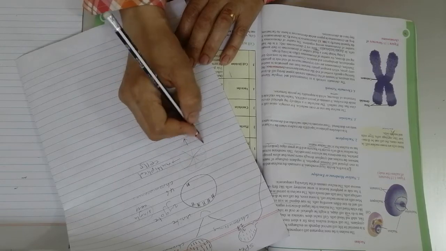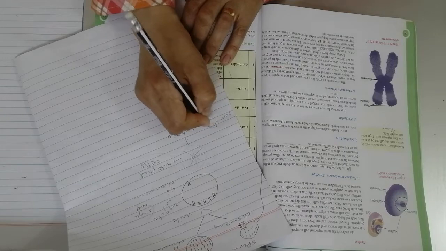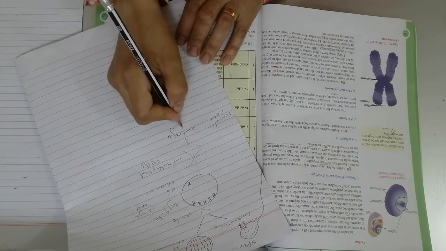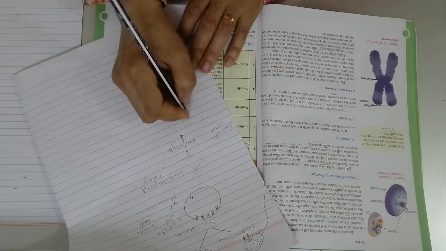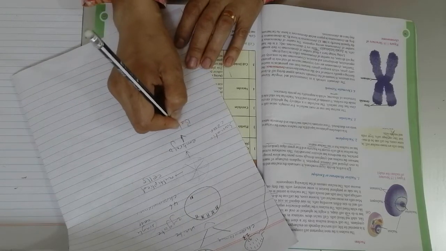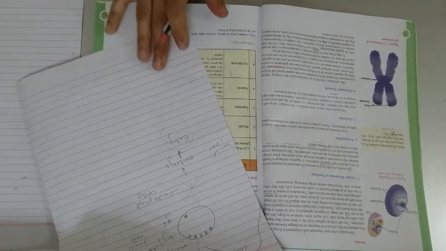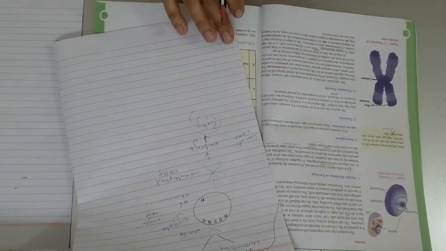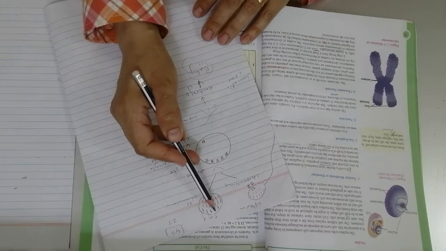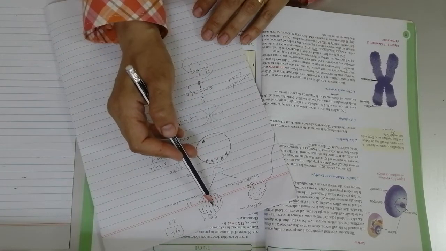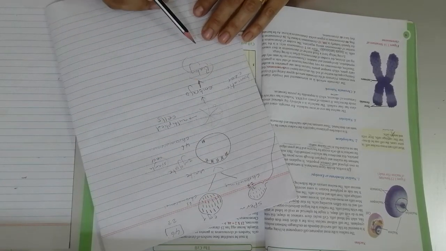The embryo has somatic cells. Then the embryo will be born as a new baby that is similar to its fathers. So these chromosomes that have the genes transport these genes from generation to generation.